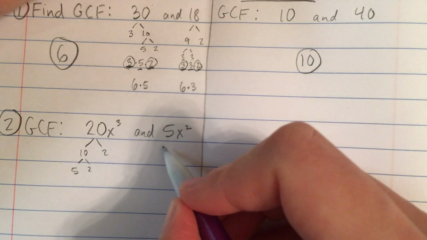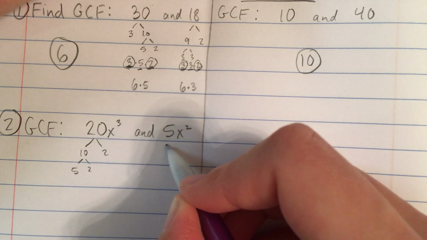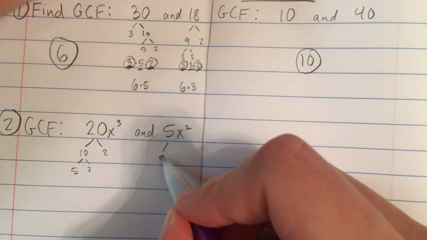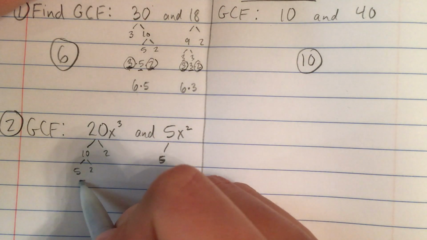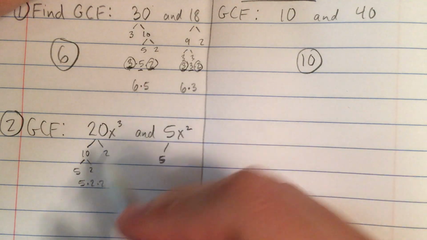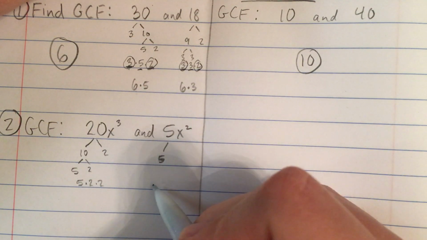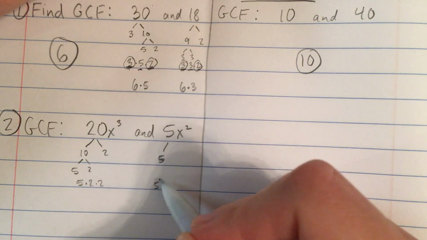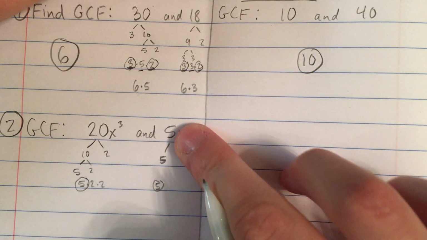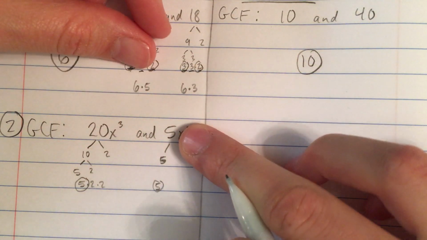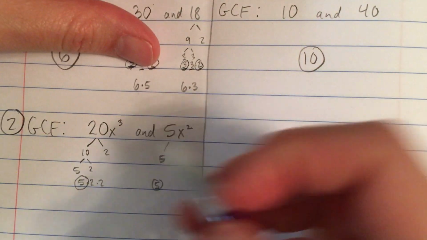Now you might be able to just look and see, which is great. 5 actually doesn't factor, so 5 just has the factor of 5, and that's it. It's just 5 times 1. So 20 is 5 times 2 times 2, or 5 times 4, which we know. And this is just 5. So we can already see that they have the 5 in common. So if these were just numbers, the greatest common factor would be 5. If it was just 20 and 5, the greatest common factor would be 5.